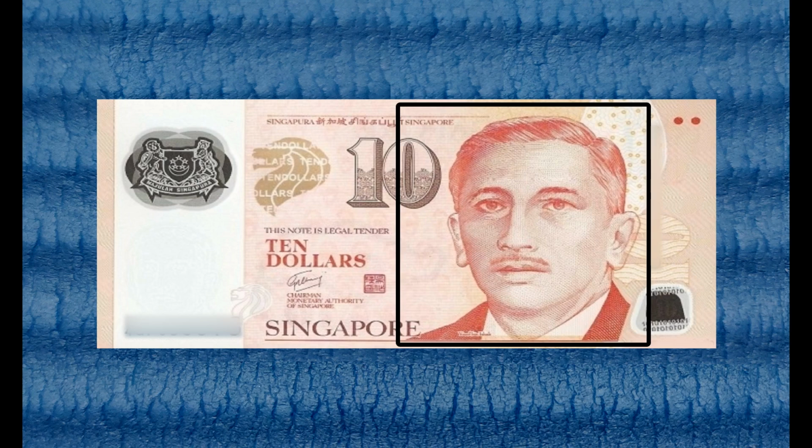The portrait on the front of the portrait series notes serves as a unique anti-counterfeiting feature. The fine lines of the engraving are difficult to imitate or reproduce, and, at the bottom of the portrait, it has the lettering Yusof bin Ishak in English.